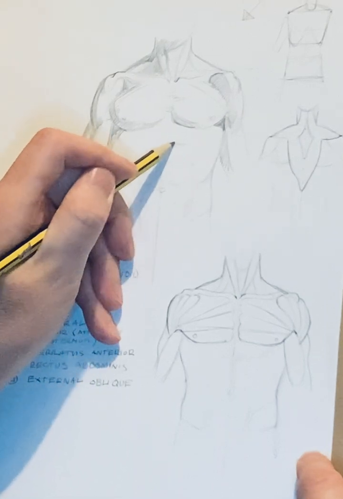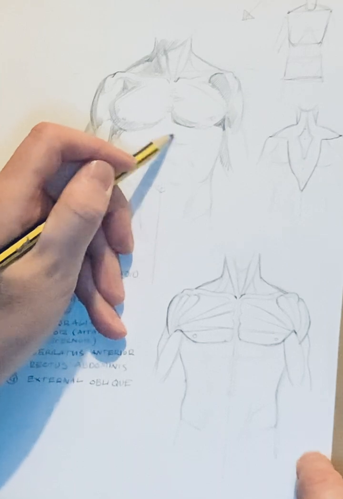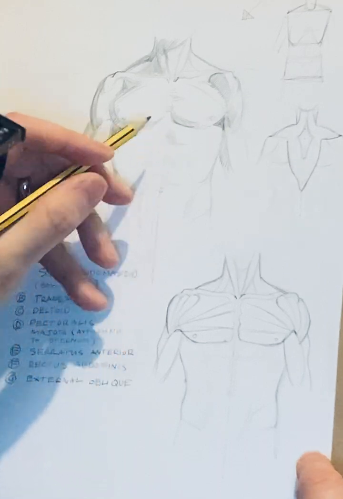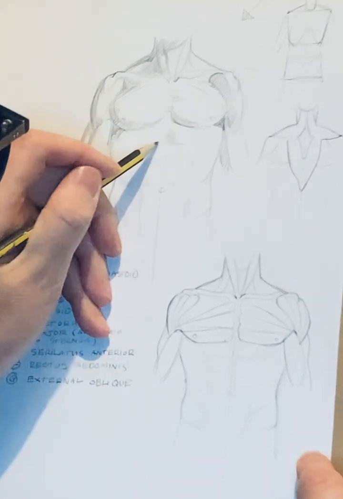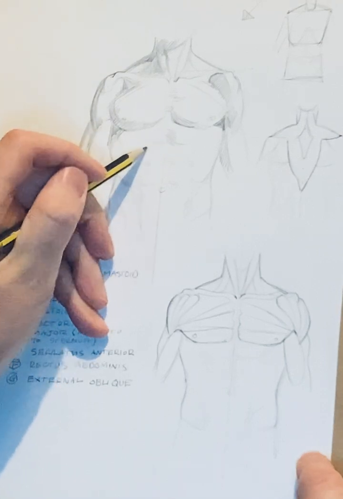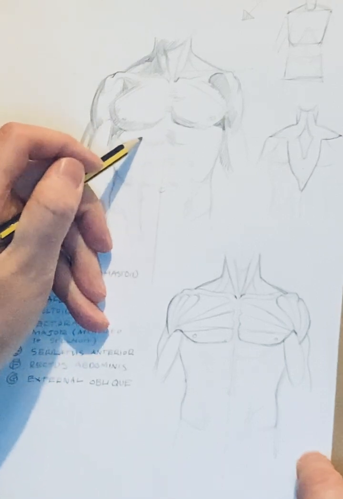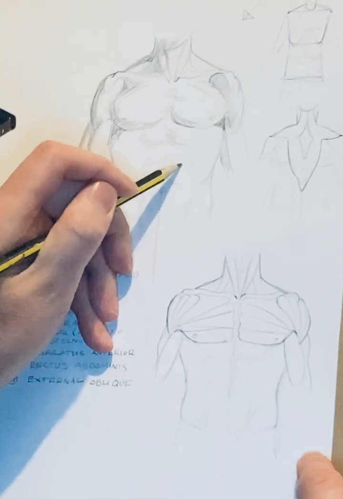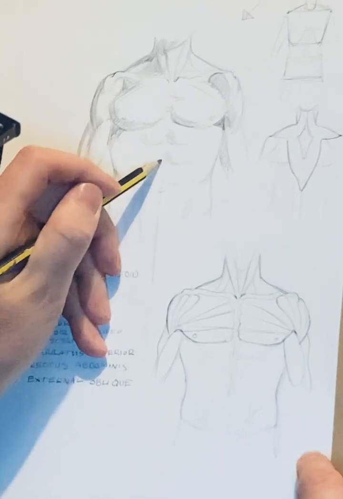So we're going to indicate the abdominal muscles here. These are muscles that run from the center across here.